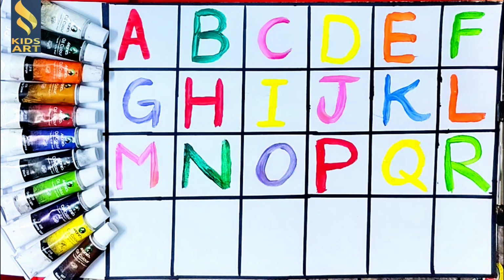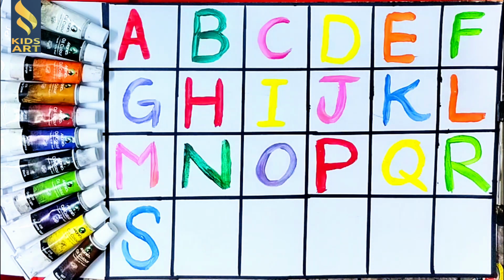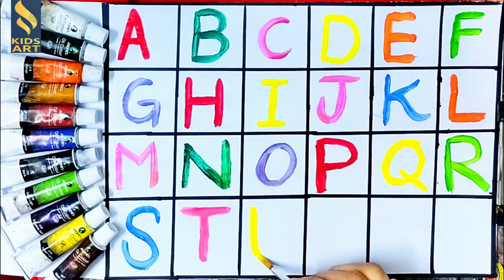R for rabbit. S for sun. S for sun. T for tiger. U for umbrella. U for umbrella.